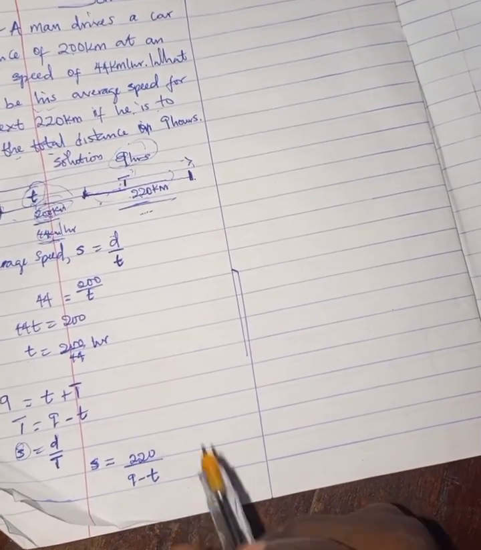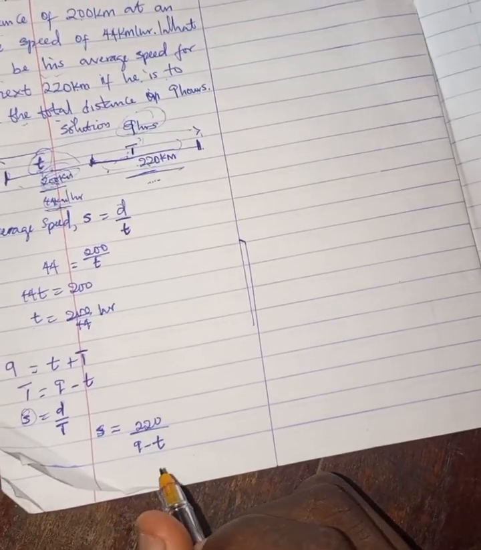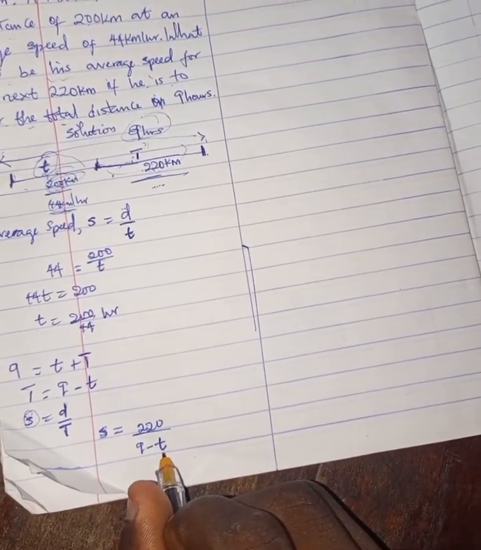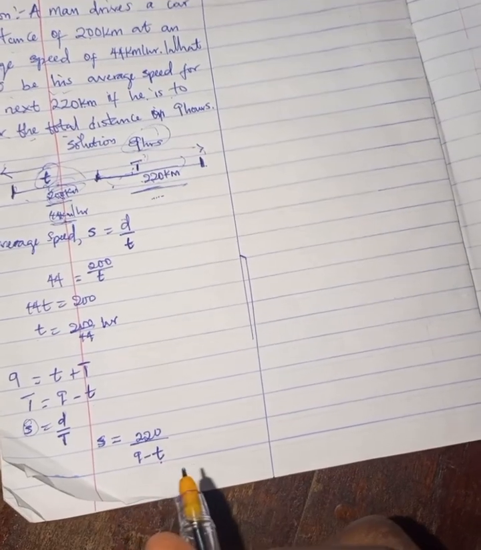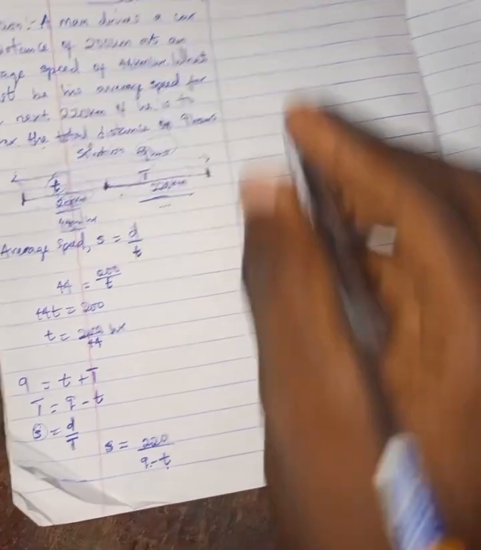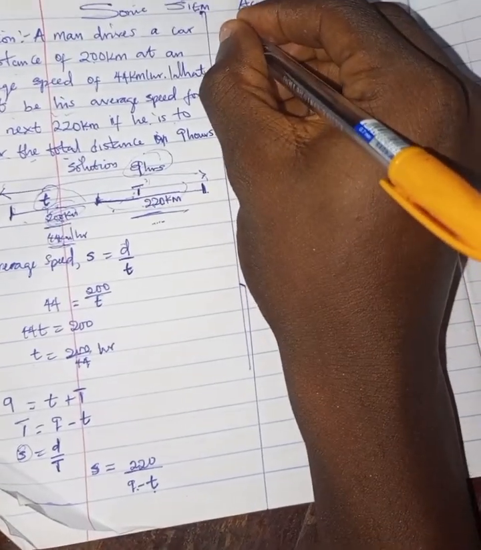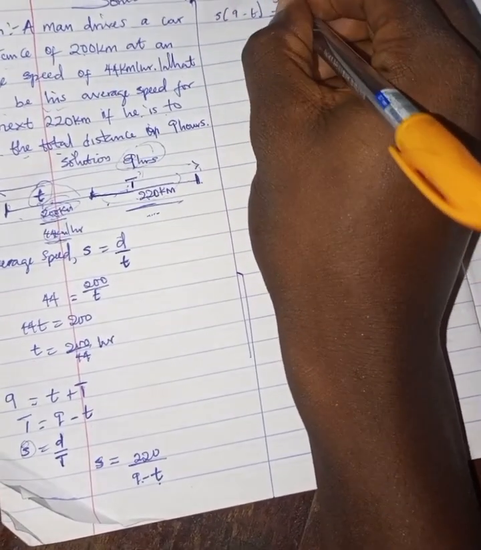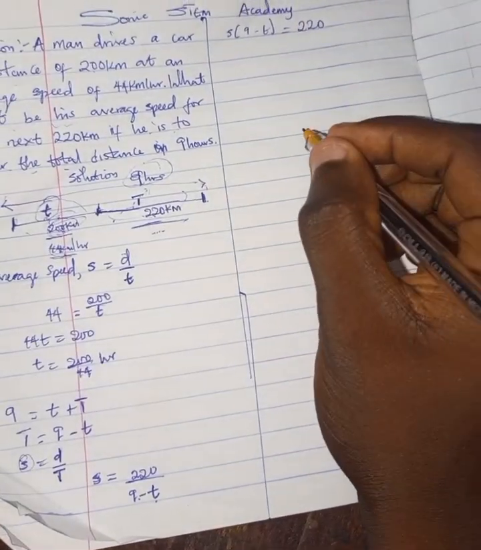Right? So here now, I need to introduce my small letter t into my equation. To do that, I will make 9 minus t the subject of the formula. Let's do that together. I'll be having S into bracket 9 minus t equals 220. Right?